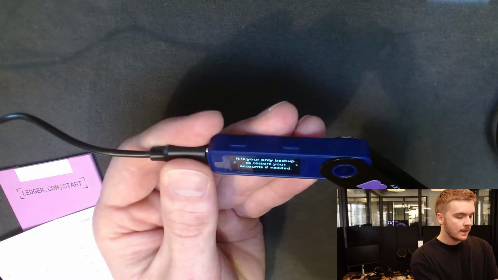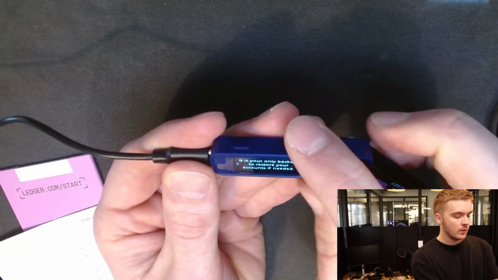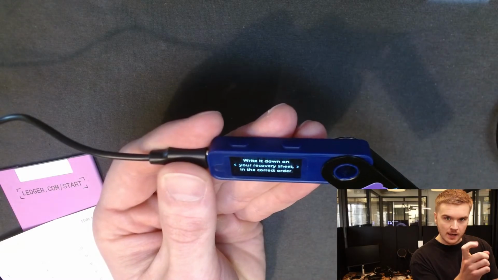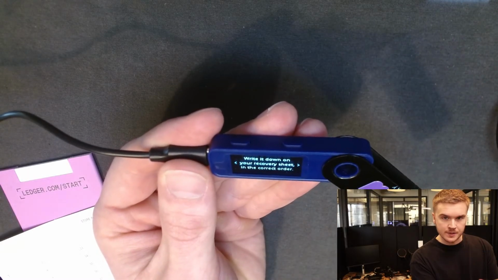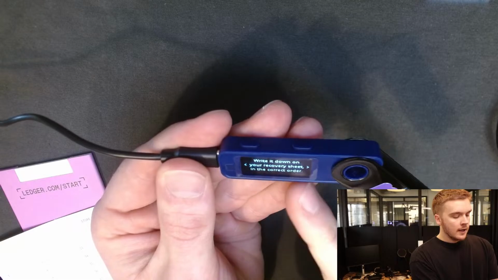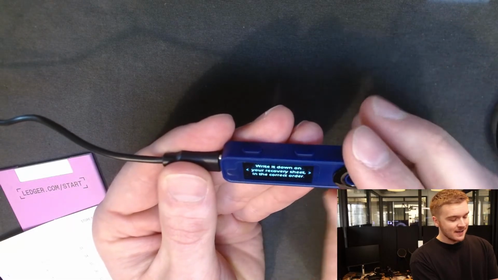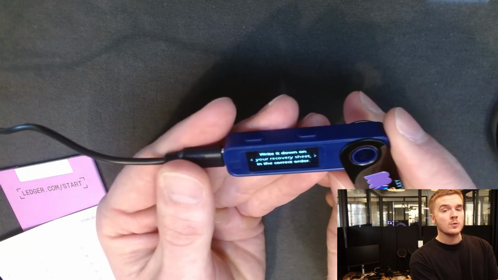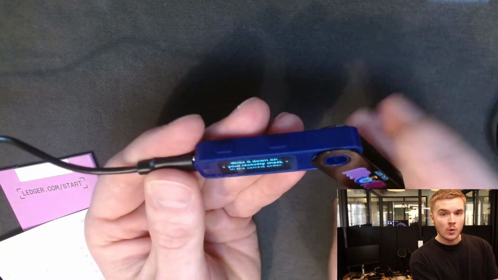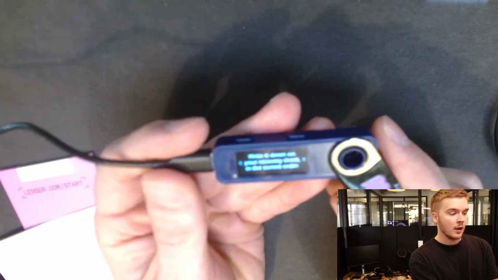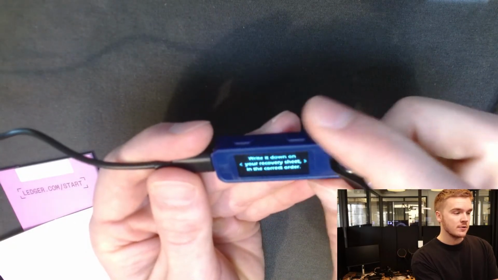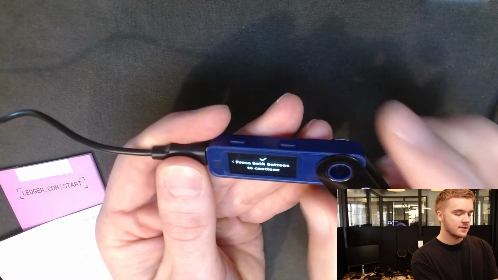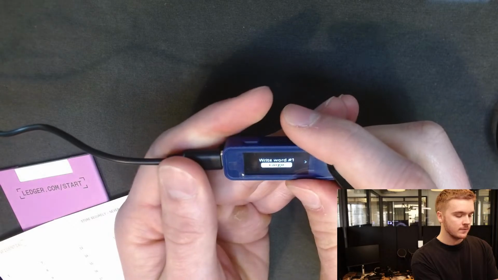Cool. So the device is just alerting you as I scroll through these pages. I'm just clicking to the right to advance. Typically, the right button on the Nano is how you advance through this tutorial. It's just alerting you, saying, hey, make sure you write this thing down. It's your one and only backup to all of your assets. We'll dive into that a little more when we get into Ledger Live, but this is your one and only backup to all of your blockchain accounts that are associated with it. So make sure that you take extra good care of it. And at the very end here, it says press both buttons to continue, which I will do.